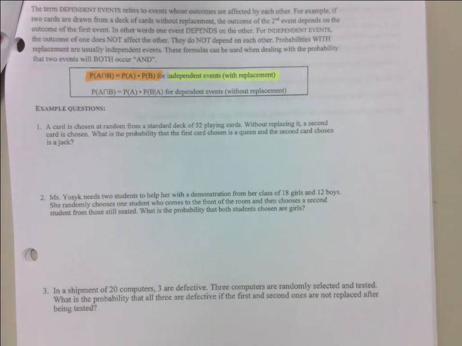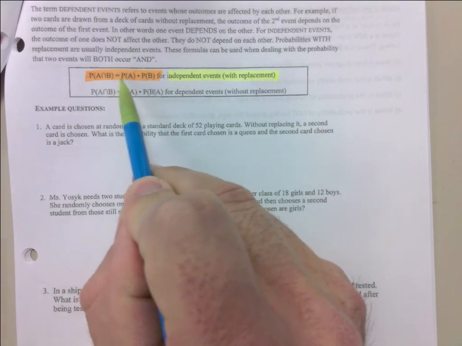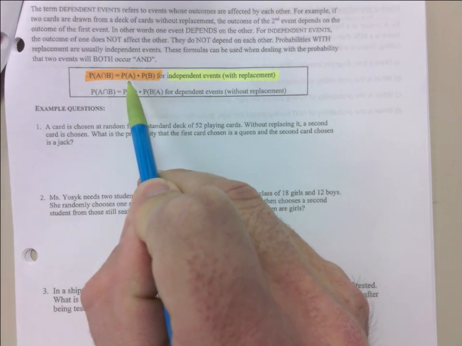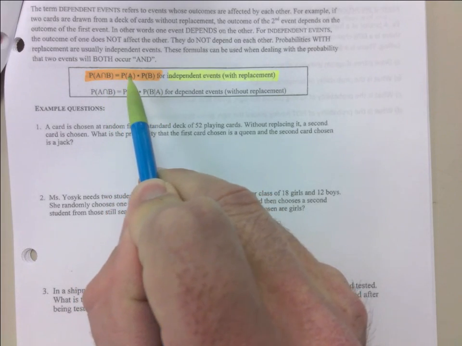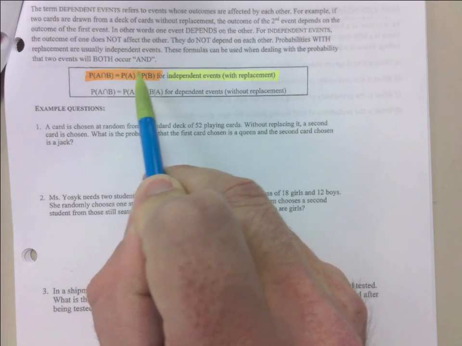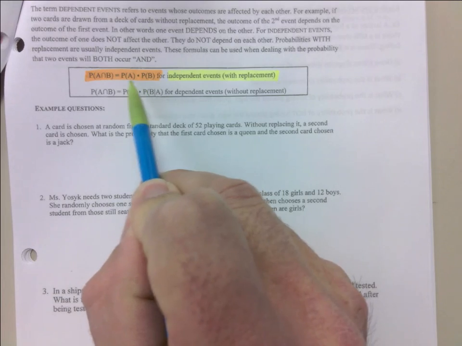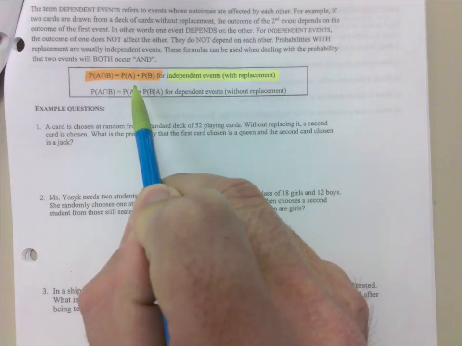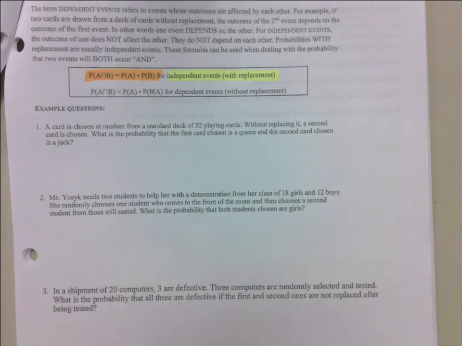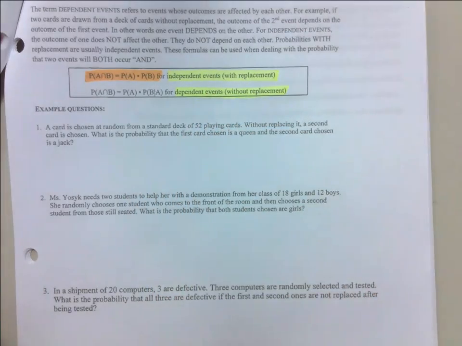What am I saying with that? What am I saying with this? I'm saying if you ever see on a textbook or my test or anything ever just shows you this, you know that these two things are happening one after the other, but things are being replaced. There's nothing fishy happening here. You're always resetting everything. However, if the events are dependent, you're not replacing.